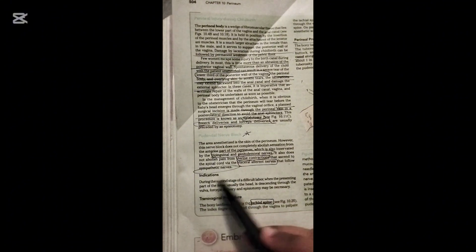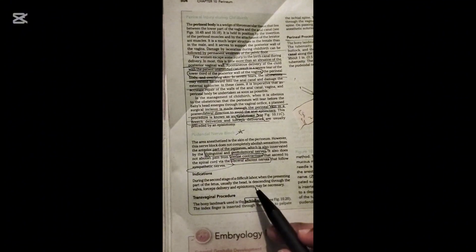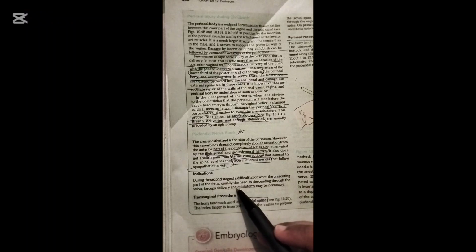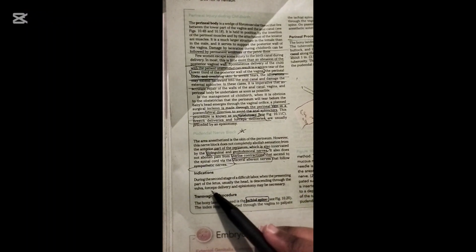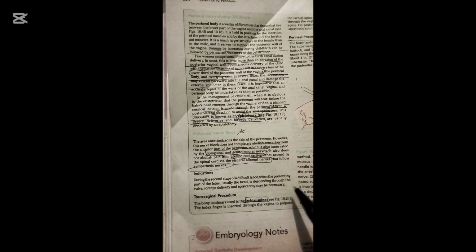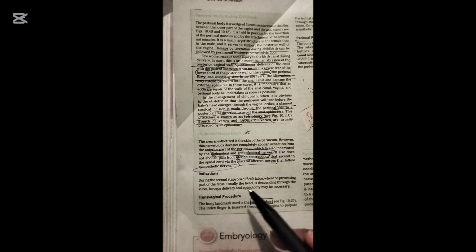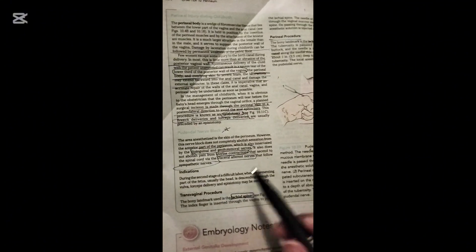Now let's talk about the indications. The second stage of labor is a very difficult stage. When the presenting part of the fetus, which is usually the head, is descending through the vulva, forceps delivery and episiotomy may be necessary. The pudendal block is of two types: transvaginal and perineal procedure.